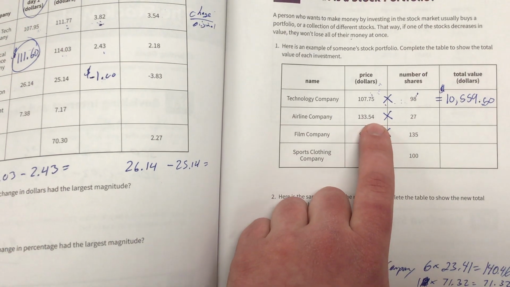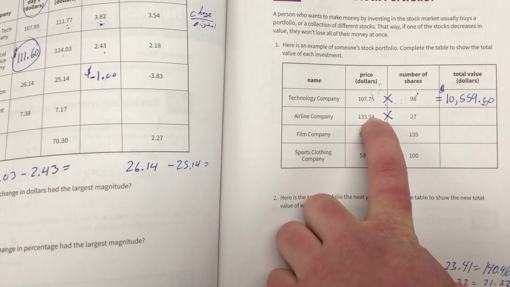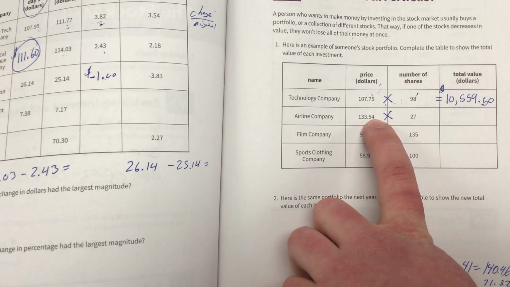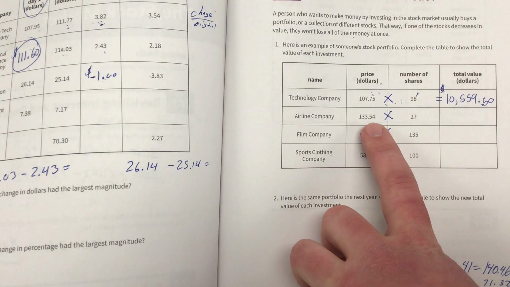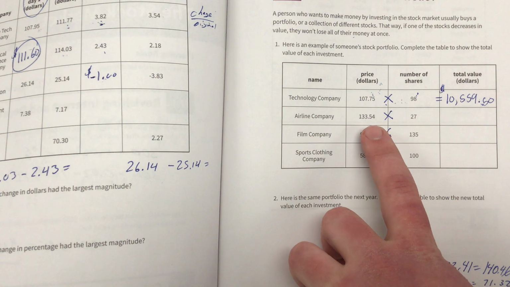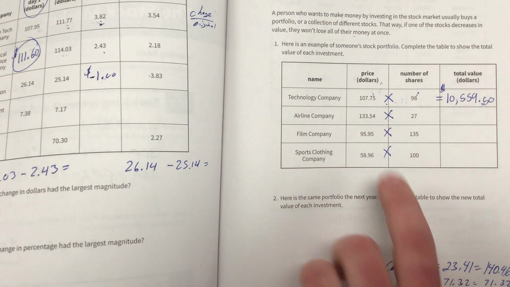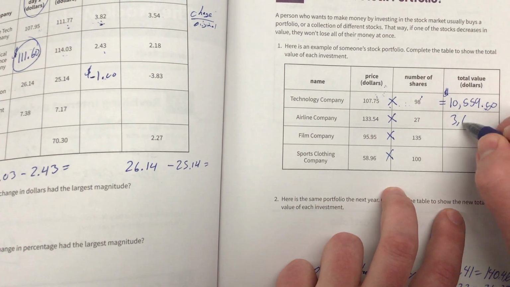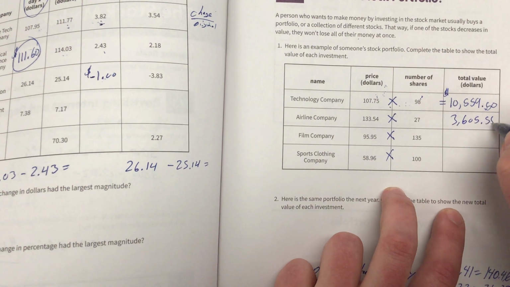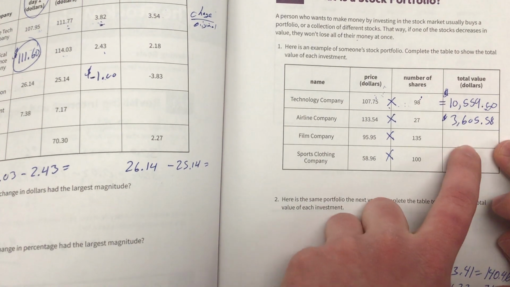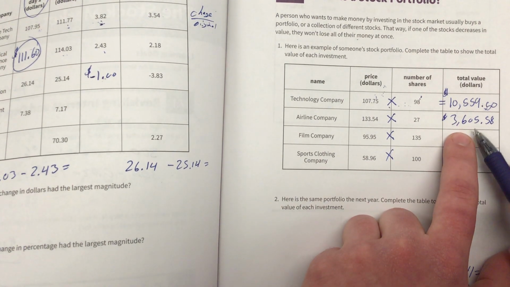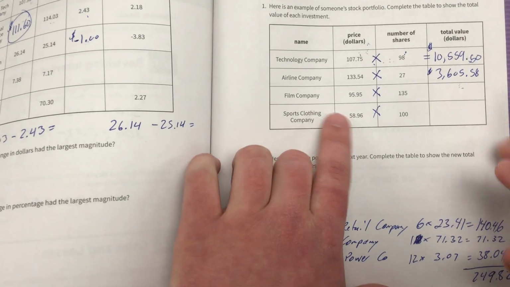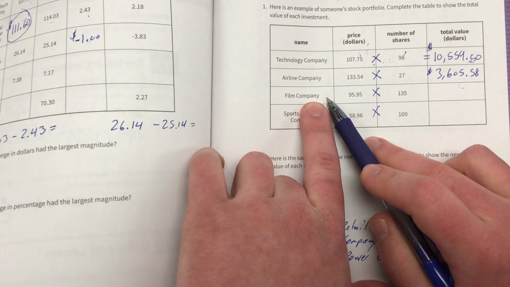Trey, you got the airline company? Maybe. Let's see. I kind of messed up. $3,605.58. That is right. $3,605.58 is the airline company. Nice job, Trey. Yeah, I got it too. Good job, Jackson. I wrote the wrong number. Film company. I got it right.